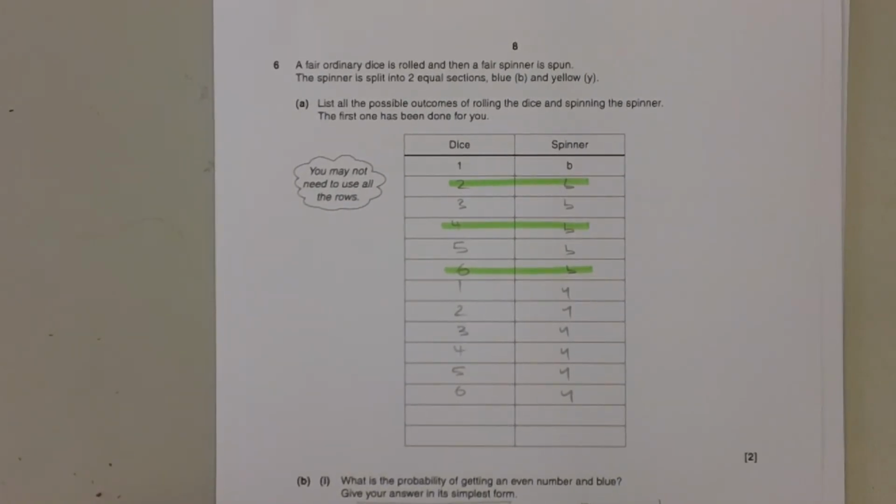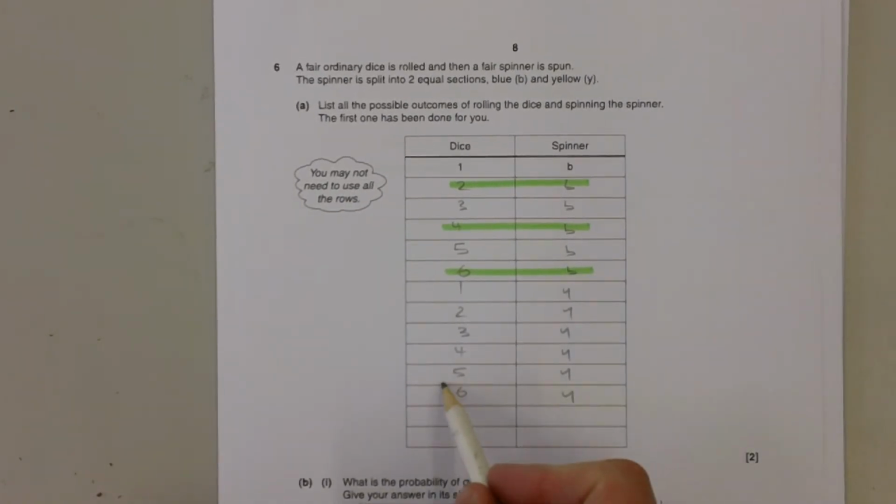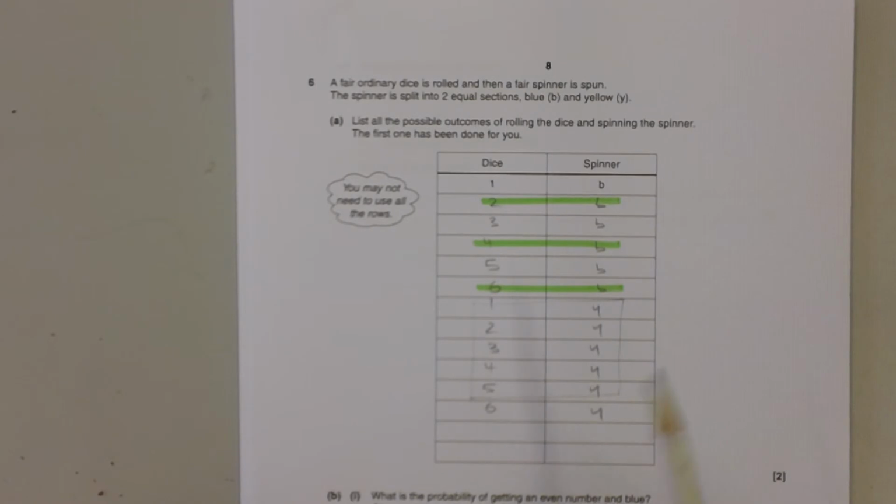For the next one, which of these is more likely? Getting a number less than 6 and yellow, or getting an odd number and blue? Well, go back to your table and count up all the outcomes which are getting a number less than 6 and a yellow, which are these 5 here, and then getting an odd number and a blue are these 1, 2, 3 here.